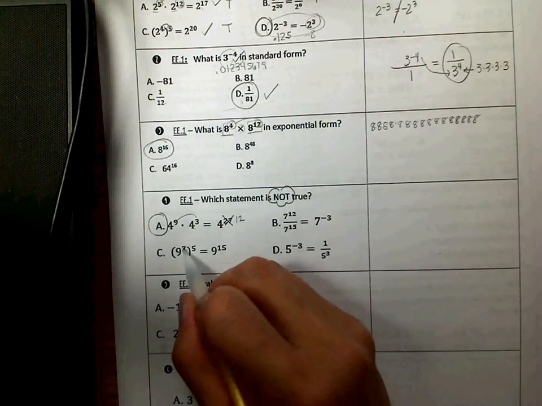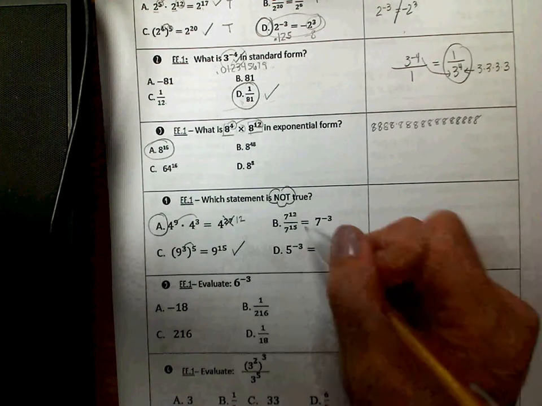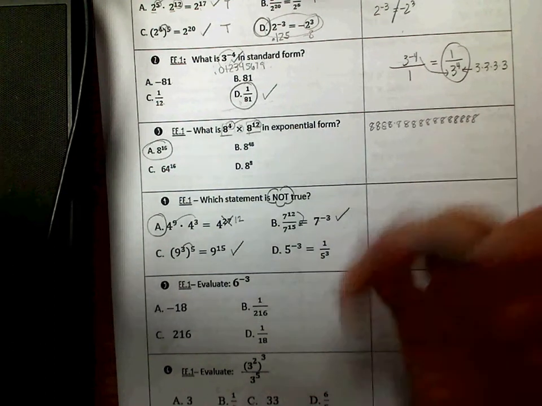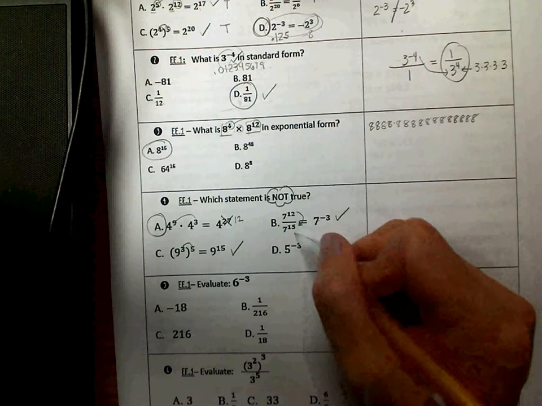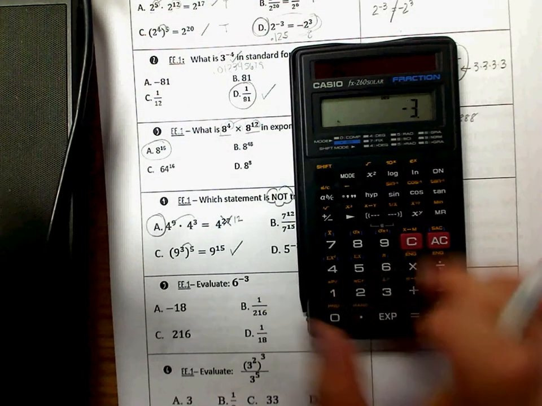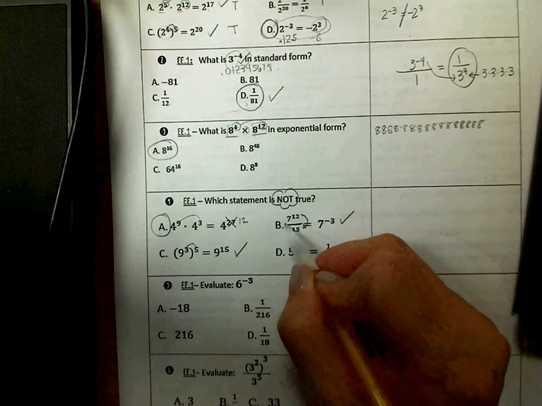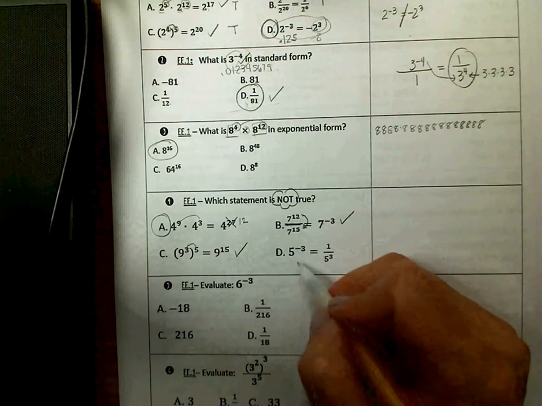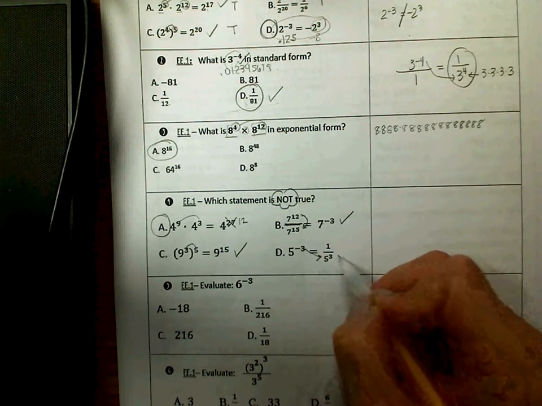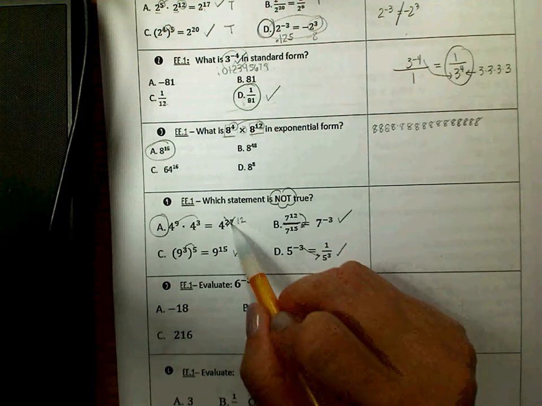Yep, 3 times 5 is 15, that's true. 12 minus 15, that's 7 to the negative third, that's true, although it's not completely simplified, but that is true, because 12 minus 15 is a negative 3, and the reason why we subtract is because of the division, okay? And then 5 to the negative third, it's not happy where it is, so it goes downstairs. This is true as well. So the only one that's false is A.